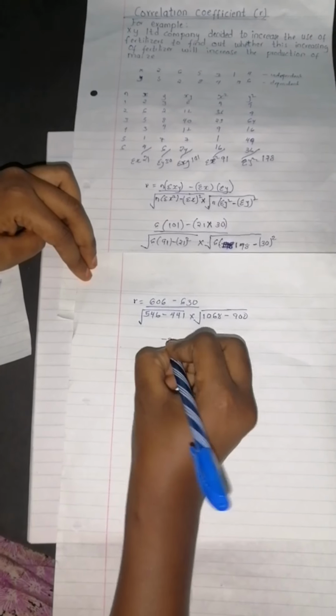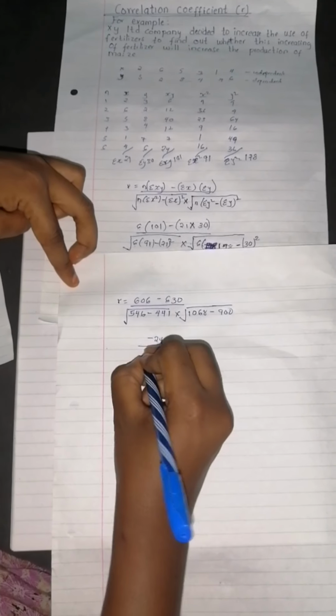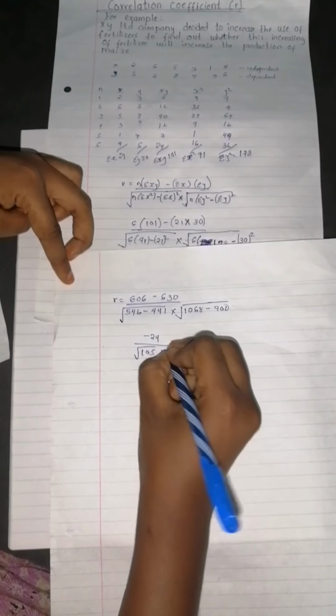This will be negative 24 over the square root of 105 times the square root of 168.